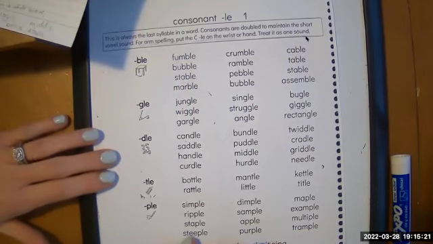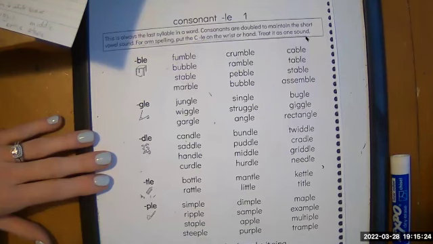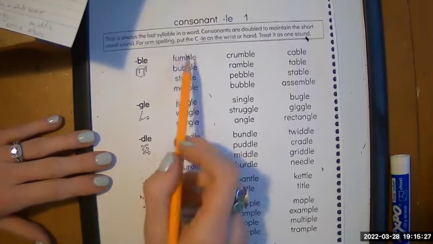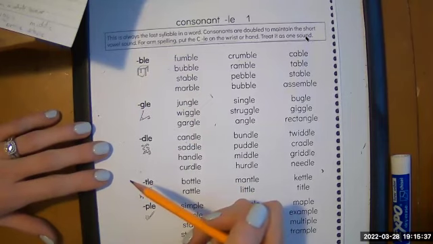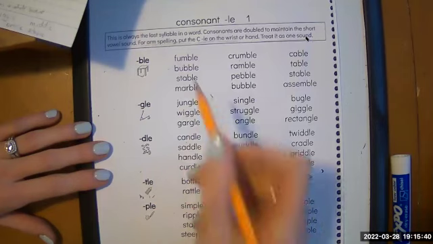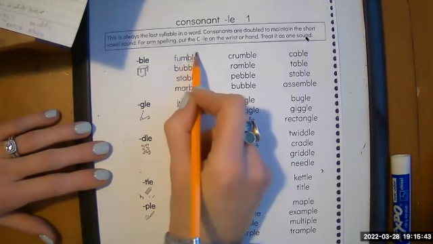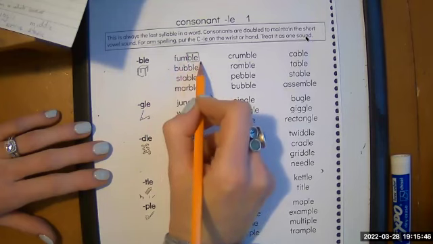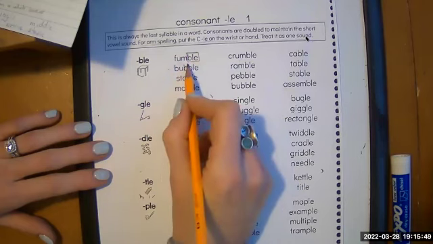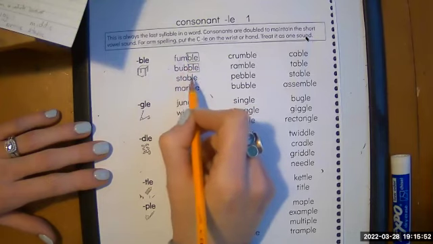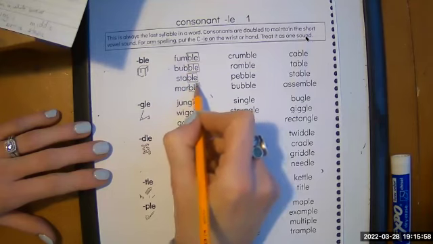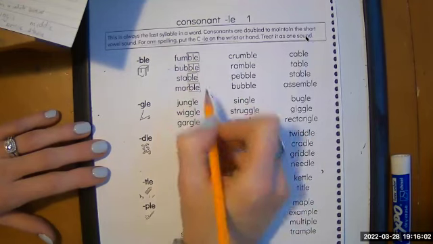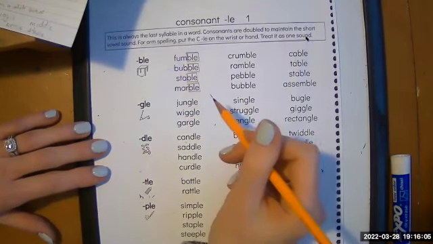So now when you get to this page and you're looking at words with the consonant LE, one thing that you can do is maybe start with a small section. I see this small section here. And this section has to do with BLE bold. So let's search for the BLE bold and let's box those in. All right, here's BLE. I'm going to box it in. I might even say BLE bold just to reinforce that sound. BLE bold. Here's another one, BLE bold. BLE bold.